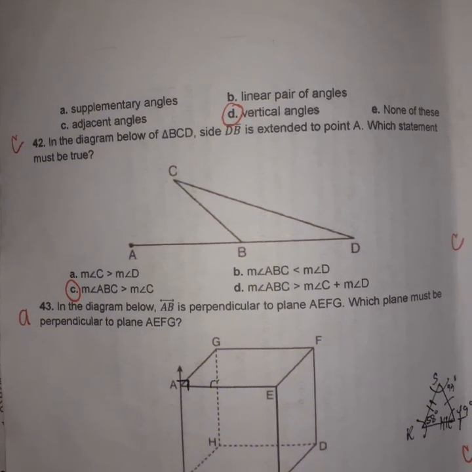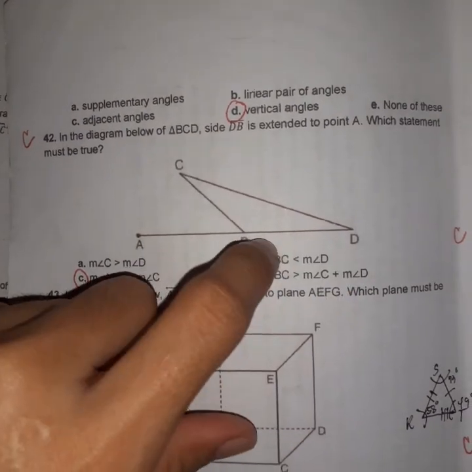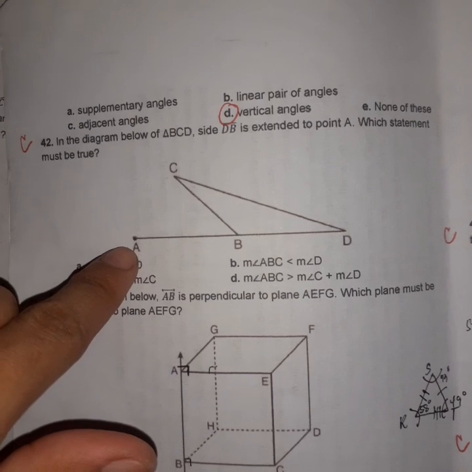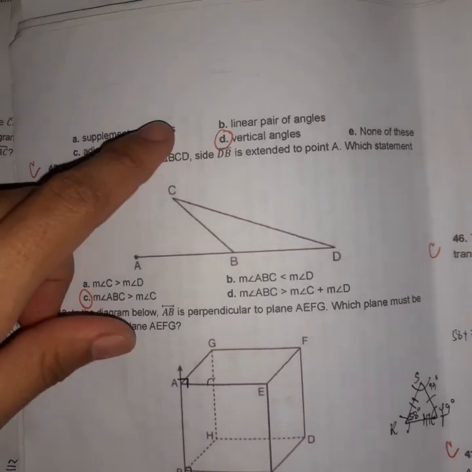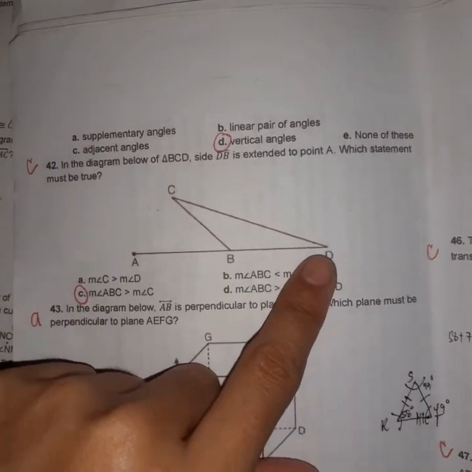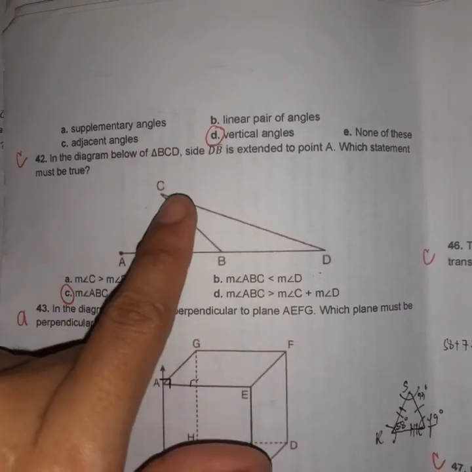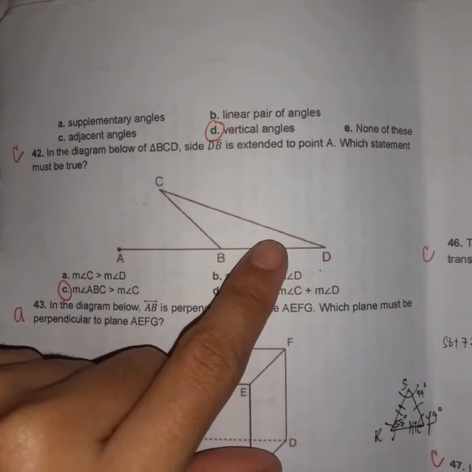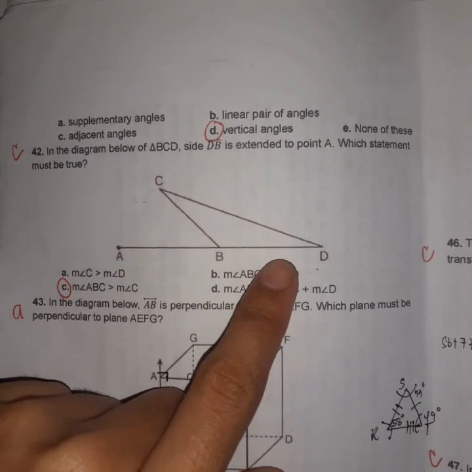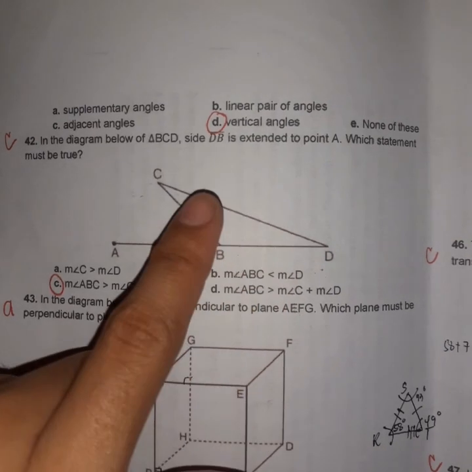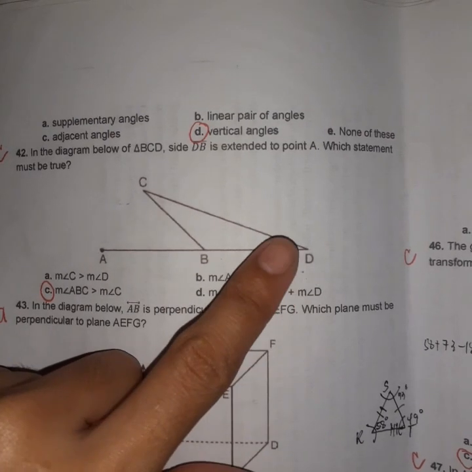Number 42. In the diagram below of triangle ABCD, side DB is extended to point A. Which statement must be true? Let's try letter A. Letter A states that the measurement of angle C is greater than the measurement of angle D, which means it's false because this is an obtuse scalene triangle, and a scalene triangle is composed of acute angles less than 60 degrees. Therefore, it's not true that this angle should be greater than this angle, not all the time.